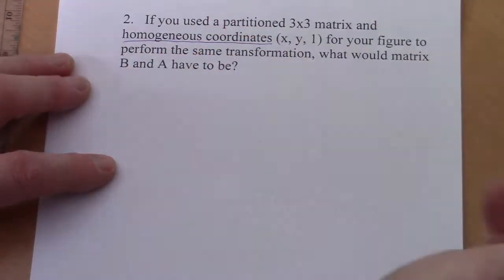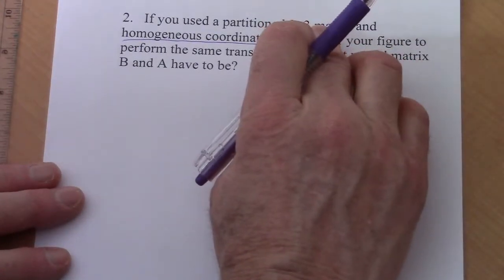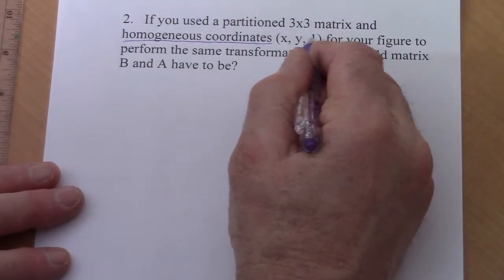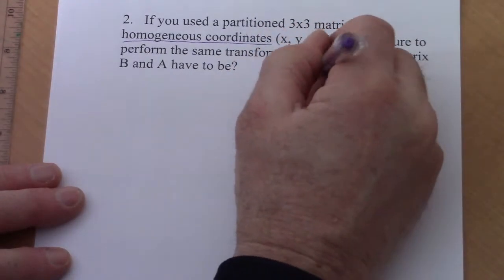So question 2 introduces a new idea, and it's called using homogeneous coordinates. So instead of an x, y ordered pair, we're going to use an ordered triple x, y, 1, or we could use x sub 1, x sub 2, 1.